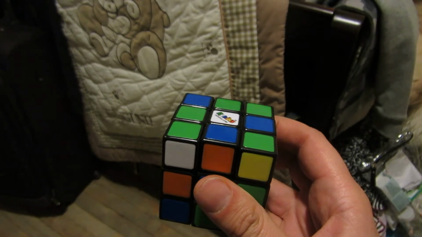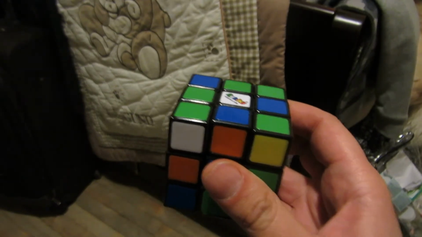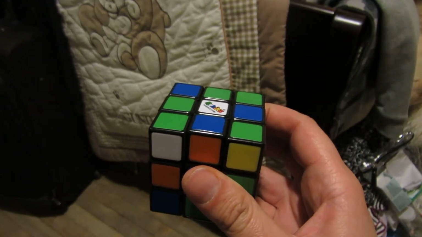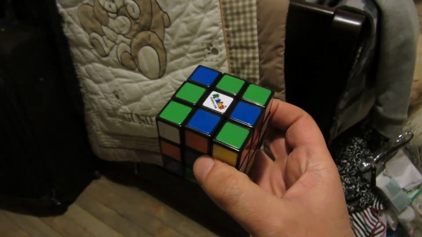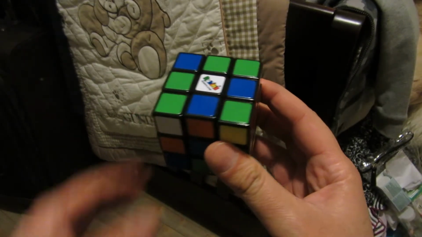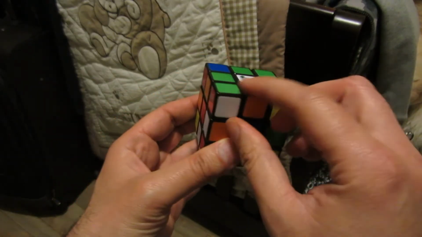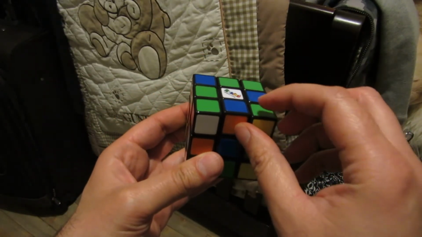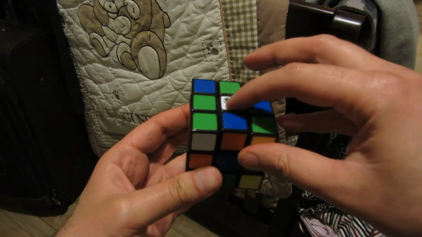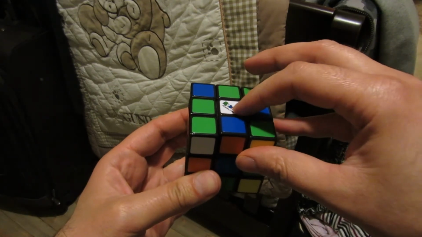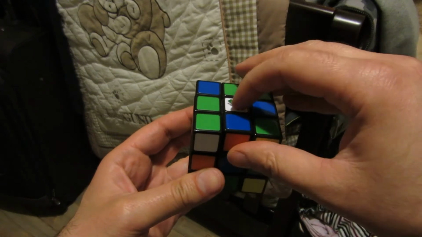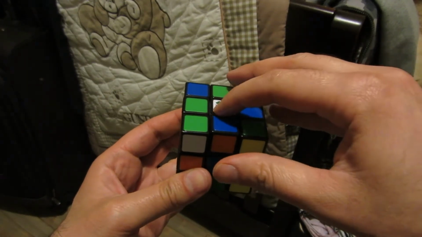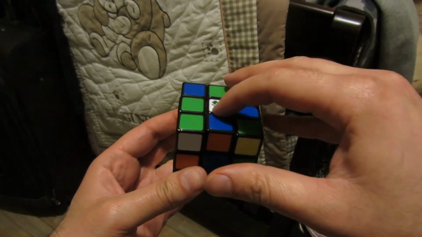First of all, what you need to know about the Rubik's Cube is that, as any cube, it has 6 sides, so 6 colors. A Rubik's Cube has 3 kinds of pieces. We have the middle piece, which usually decides the color of the side because it doesn't move and always stays a middle piece.